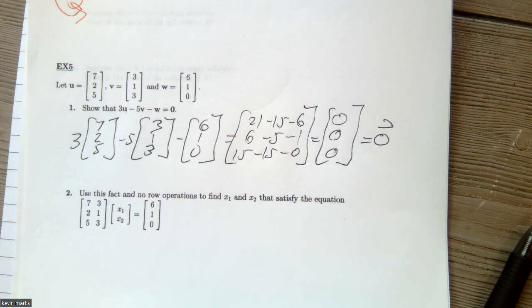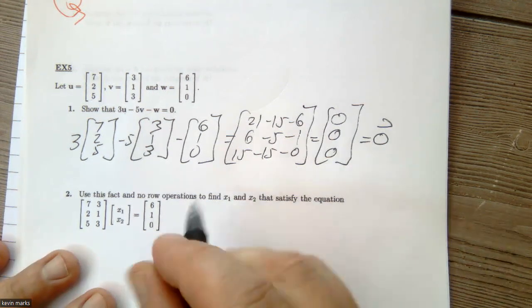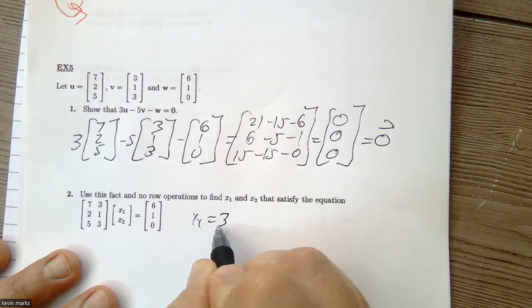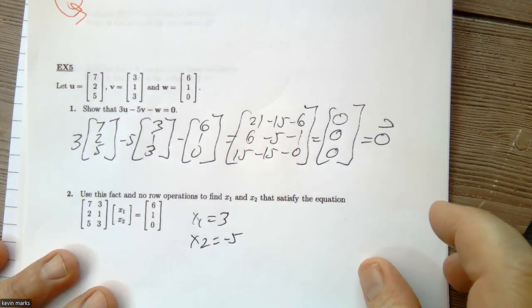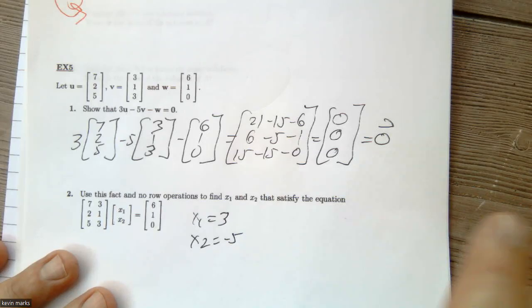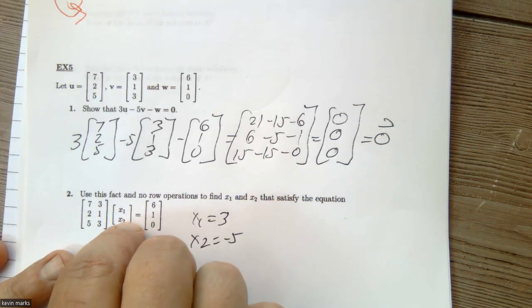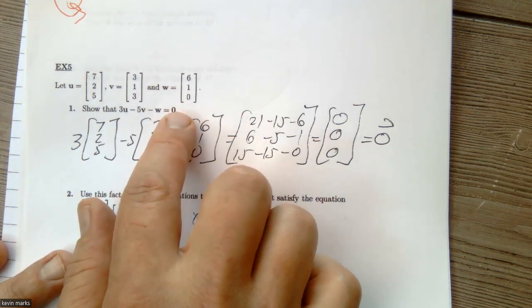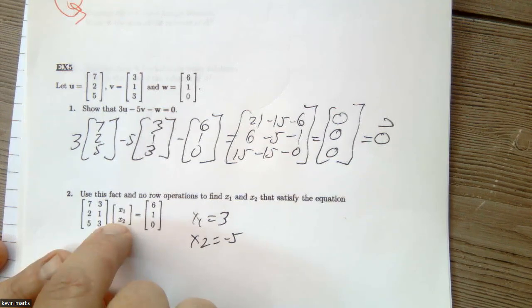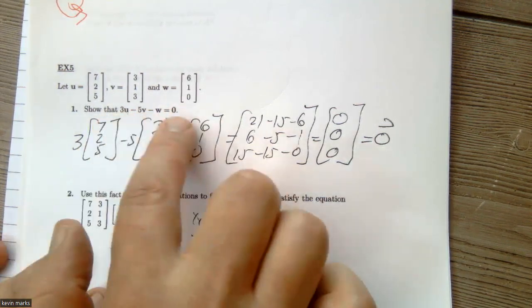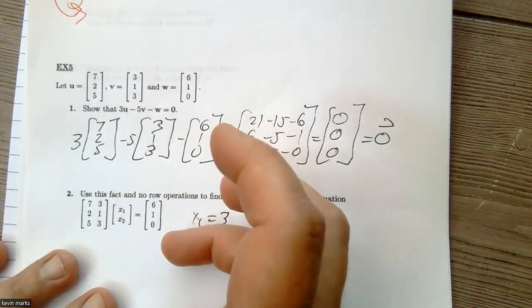But hopefully you stare at that long enough, you can see that x1 would have to be 3 and x2 would have to equal -5. The point of this problem is just realizing, first of all, what that 0 is all about, but also how you can go from a matrix equation, a matrix times a vector producing a vector, to a linear combination of vectors. They're saying the same thing.